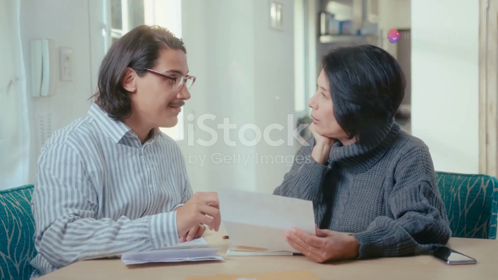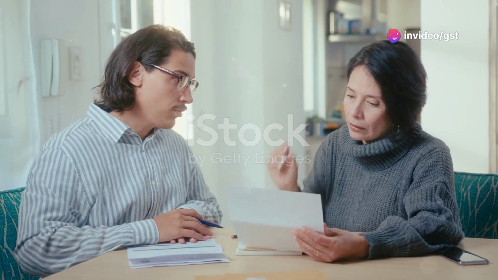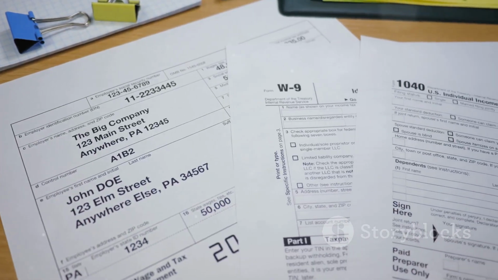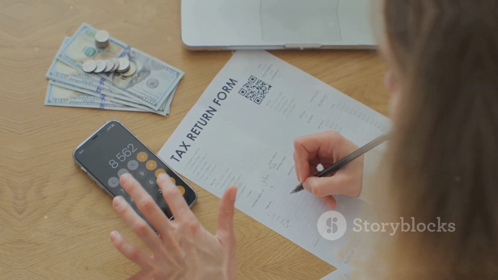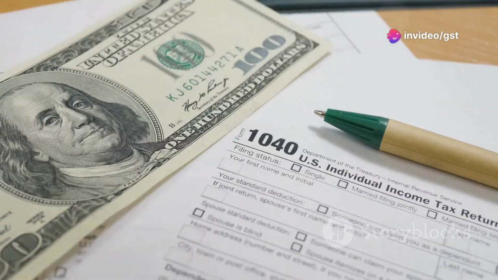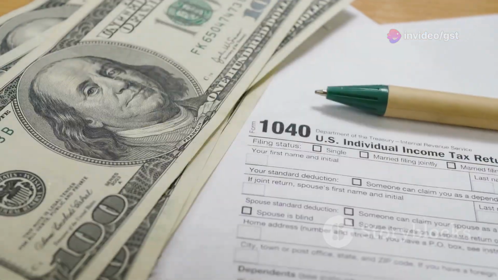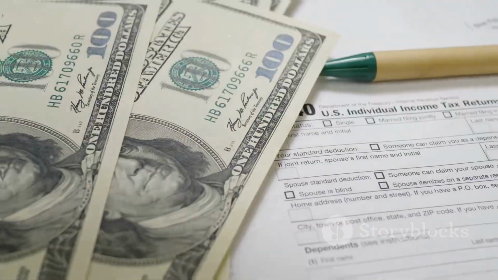If TDS has been deducted on an insurance claim received by the spouse of a deceased person under Section 194A of the Income Tax Act, and the PAN is not mentioned in Form 16A, the following steps can be taken to claim the TDS. First, obtain Form 16A. Ensure that you have the TDS certificate, Form 16A, issued by the insurance company or the deductor. This certificate should mention the amount of TDS deducted even if the PAN is missing.